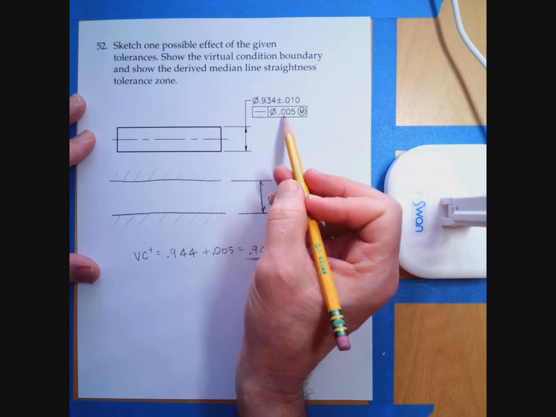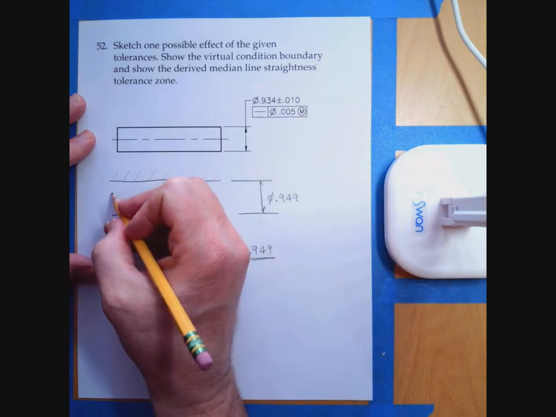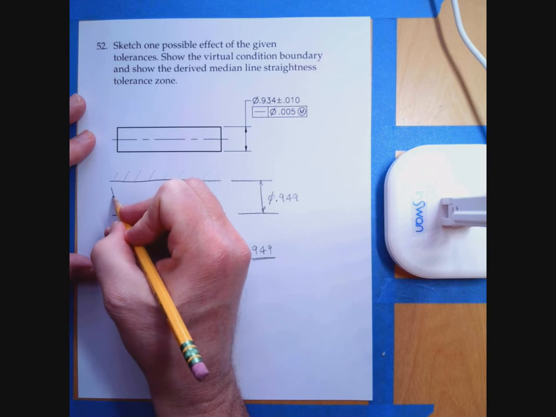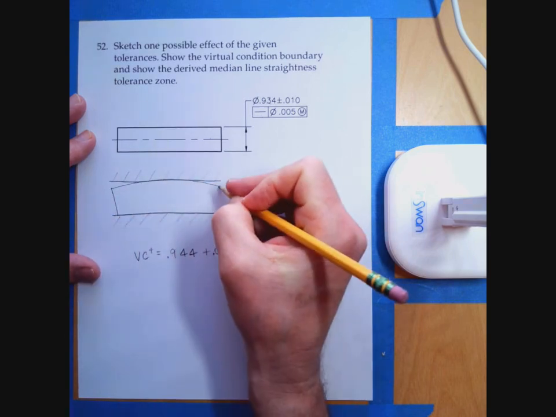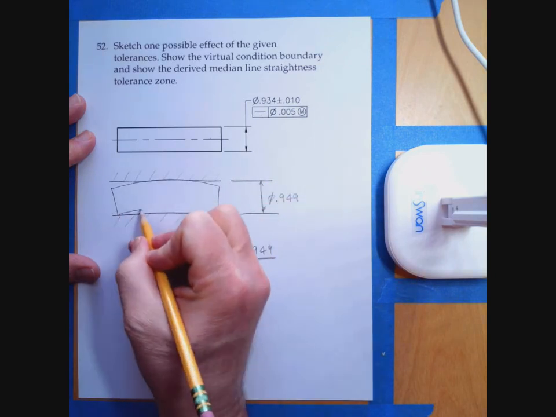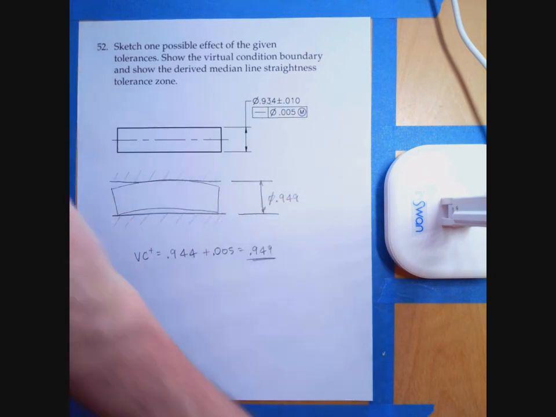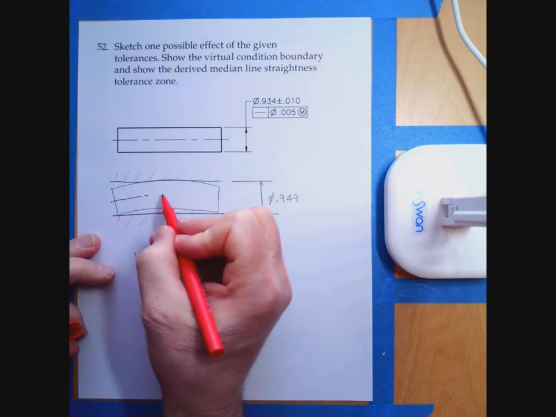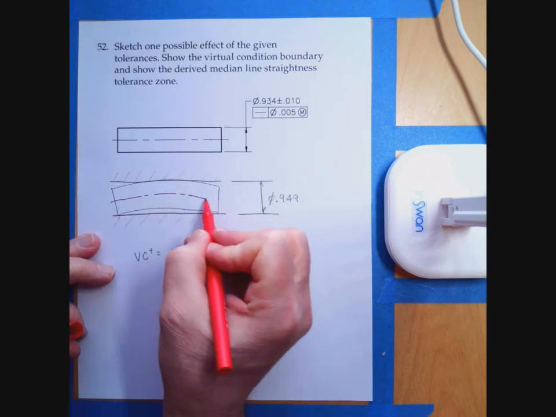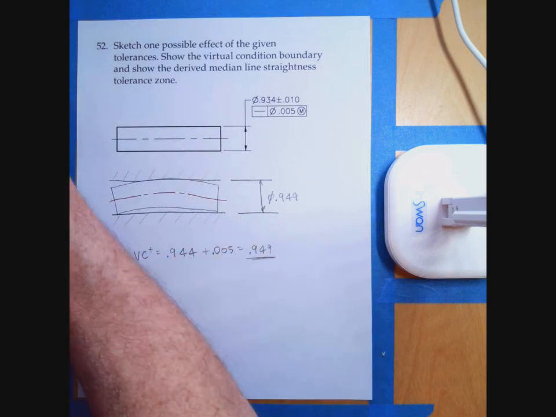And we have a straightness tolerance of 5 thou. So let's imagine what that could be. We could have a pin that is going to be bent like that, okay? And I'm going to go like that.